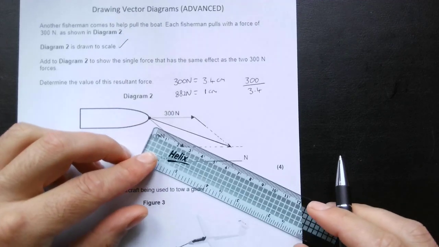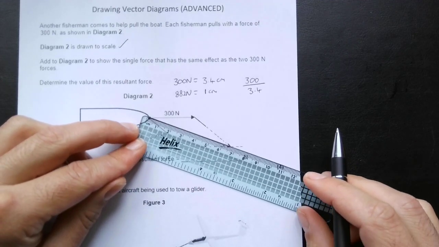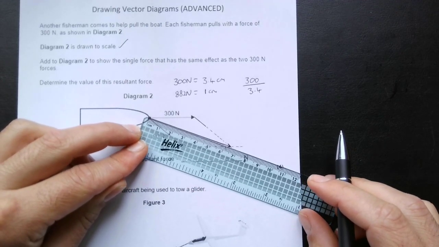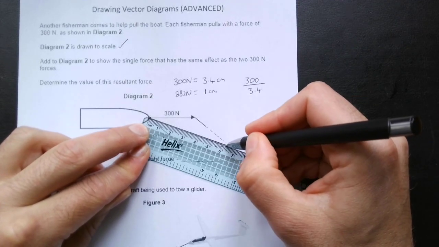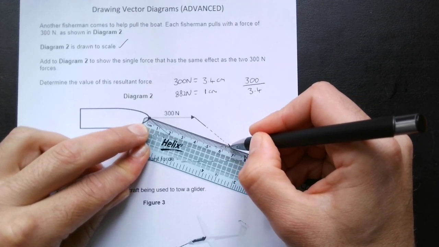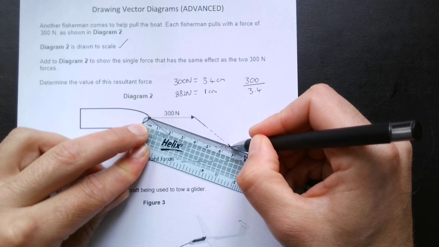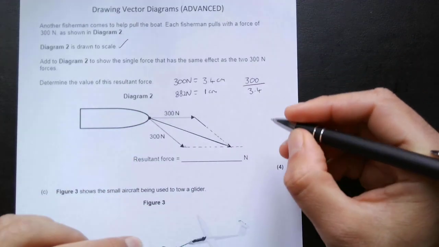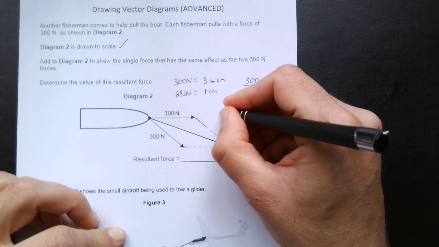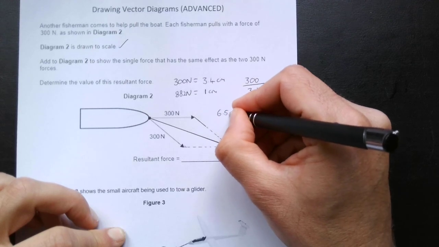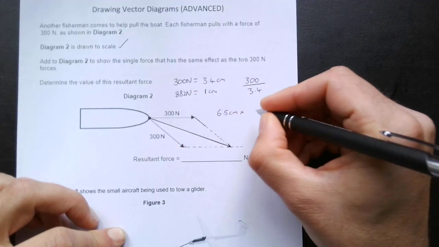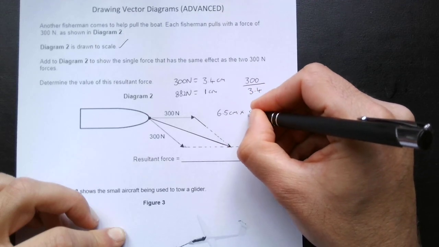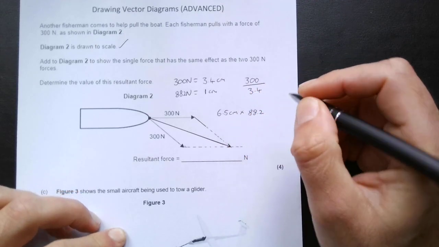Then all we have to do is work out what our big long resultant force is in centimeters. So if we measure that there, it's 6.5 centimeters to the tip. So we times that by 88.2, because 1 centimeter is 88.2 newtons.